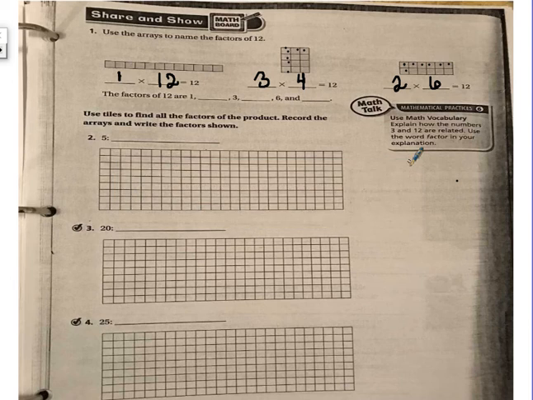Alright, so the factors of 12 are 1, 2, 3, 4, 6, and 12 itself. And if they were to ask how many factor pairs you have, that's a factor pair, that's a factor pair, and that's a factor pair there. So there's 3 different factor pairs for 12. But the numbers that you can use to get to 12 are 1, 2, 3, 4, 6, and 12 itself. Okay? Alright, the next part.